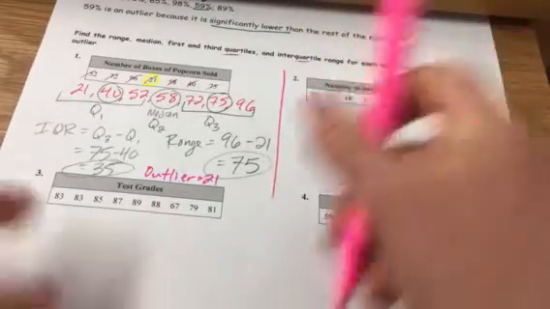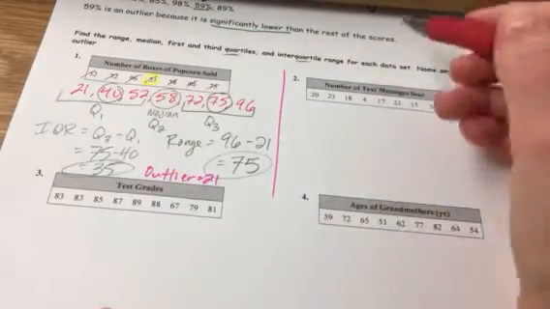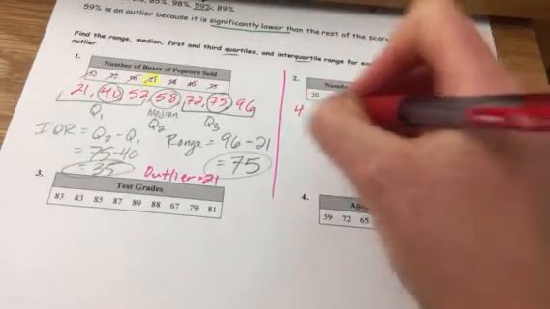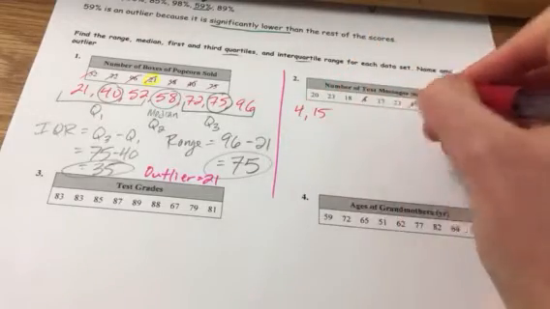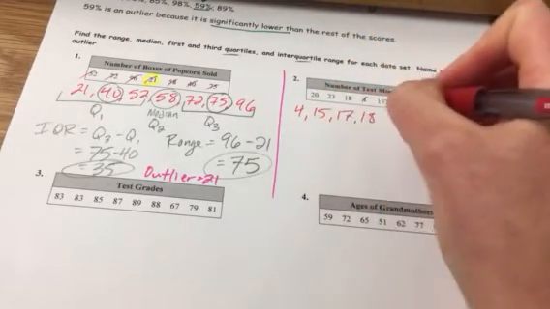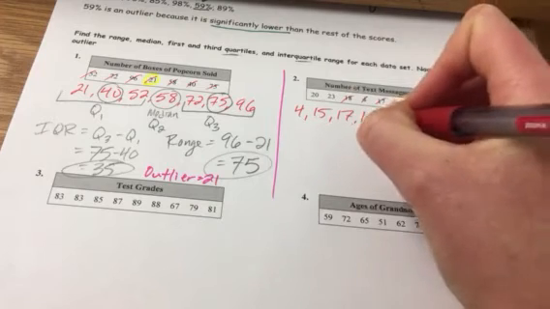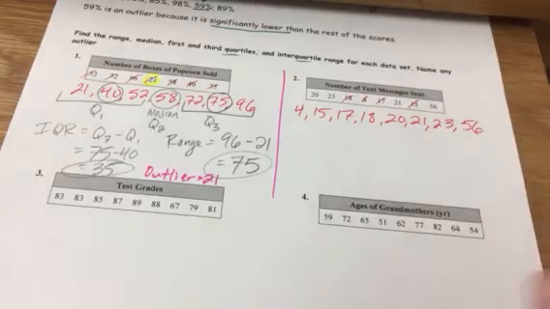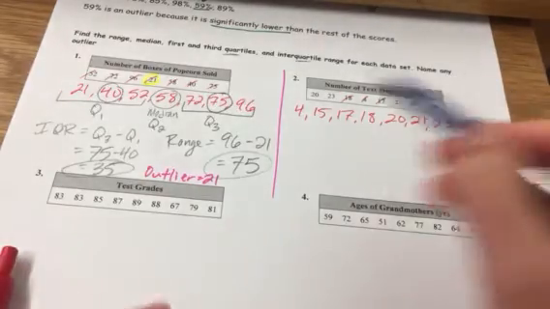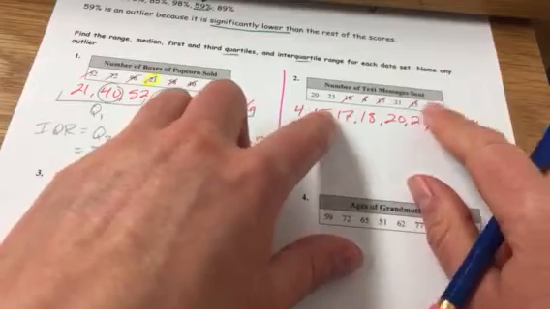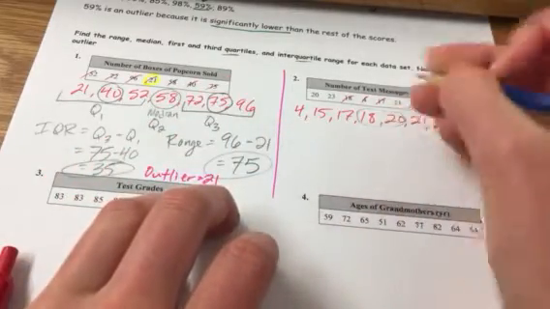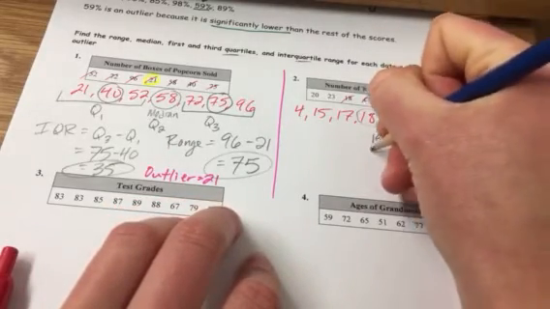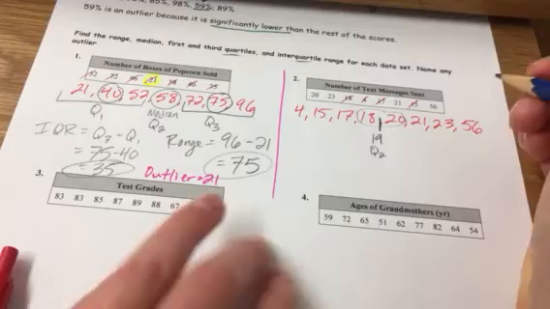All right, so let's go ahead and figure out the quartiles first. So let's order all of this from least to greatest. So we got 4, 15, 17, 18, 20, 21, 23, 56. Okay, so the first thing I'm going to do is cut all of this data in half. So boom, boom, boom, boom, boom, boom. So I've got 2 here. I need to find the average of that. What's halfway between 18 and 20? 19. So 19 is going to be that second quartile or the median.